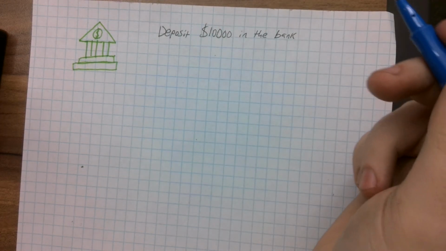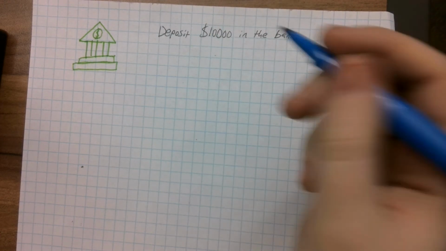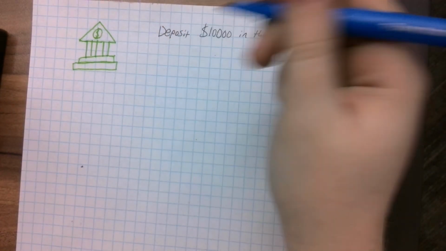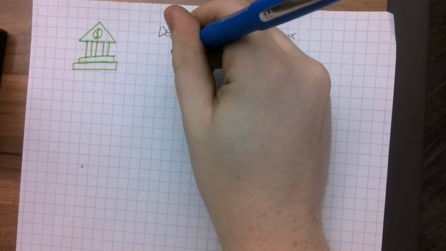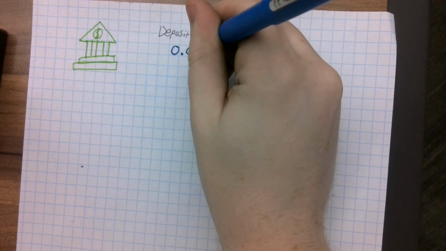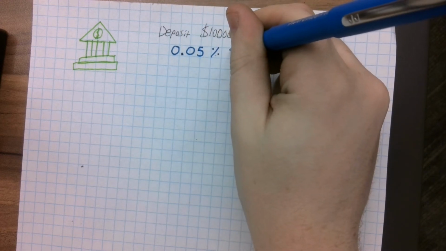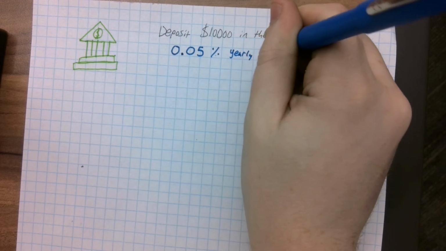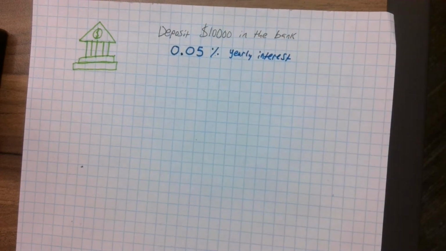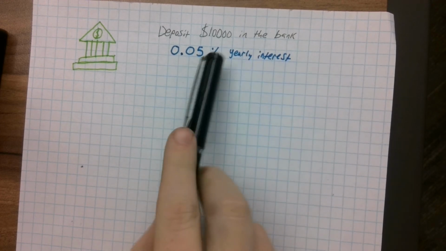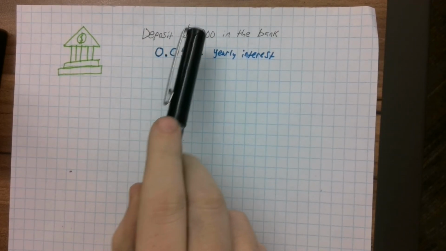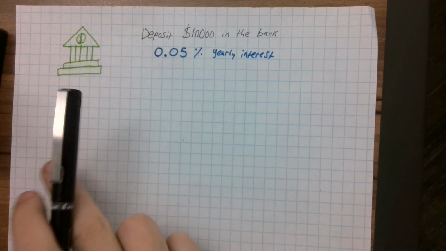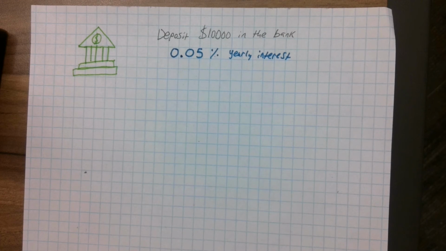If we deposit $10,000 in the bank, they might say something along the lines of, you will get a percent yearly interest rate. So let's go with 0.05% yearly interest. This can mean one of two things, depending on the type of interest. But basically, what this means is every year, they'll give you 0.05% of the money, what that means we'll talk about in a second, back to you as a thank you. You're welcome.